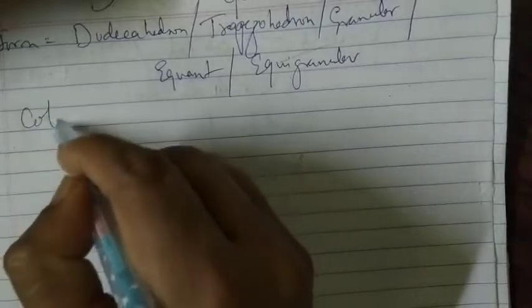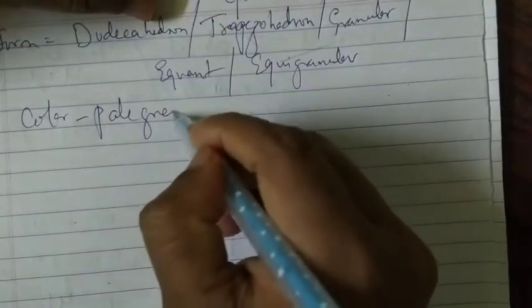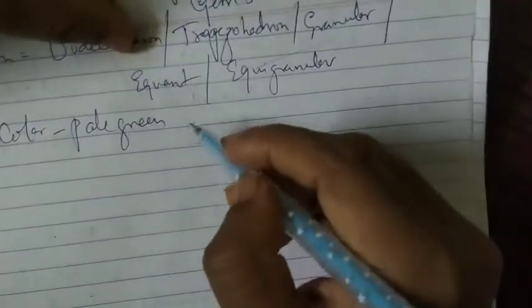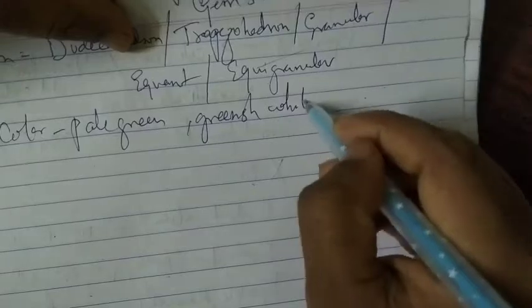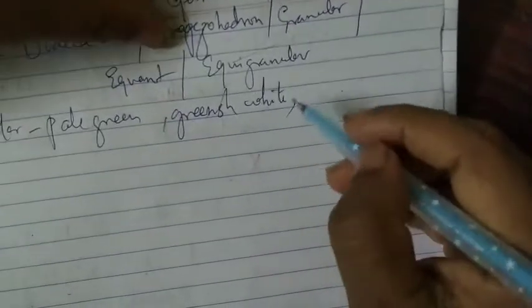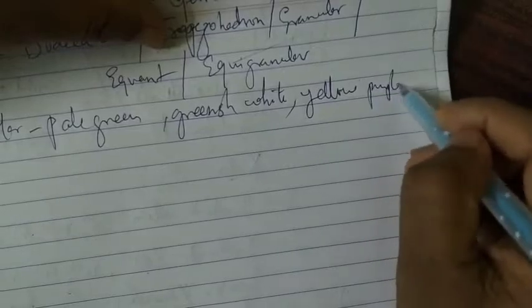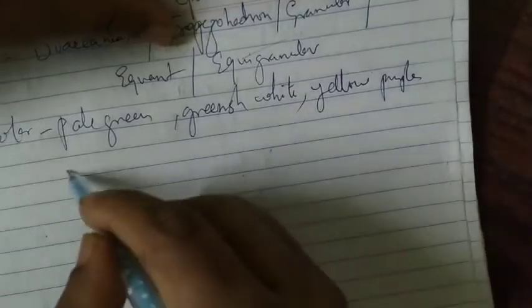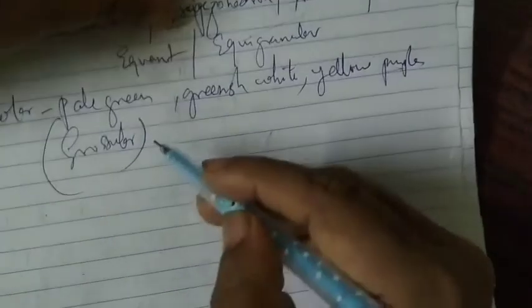And color, if you see, is pale olive green or greenish white. Or sometimes yellow purple color, for grossular.